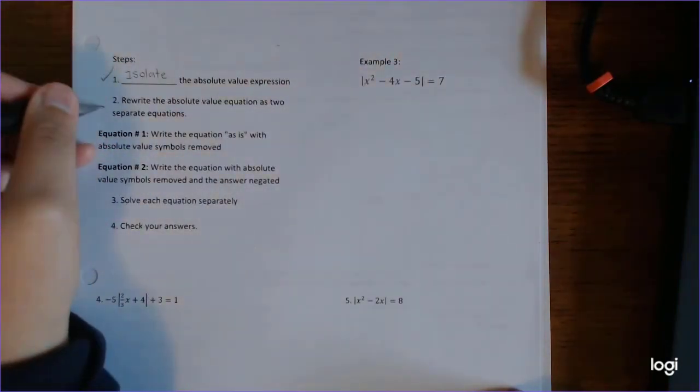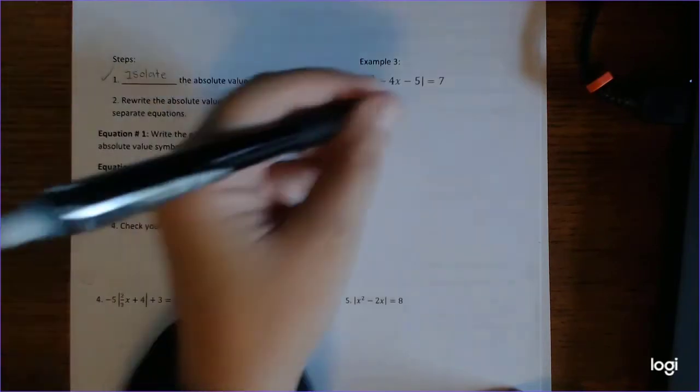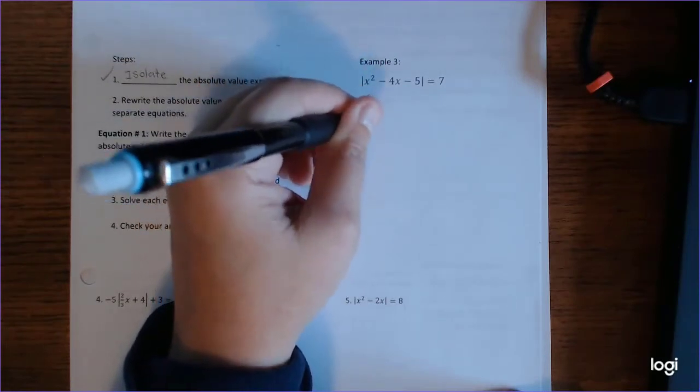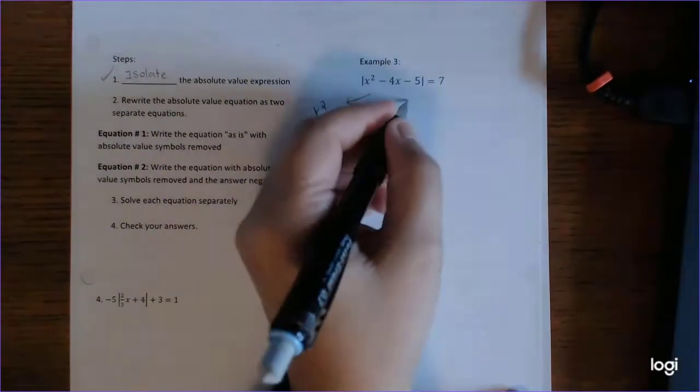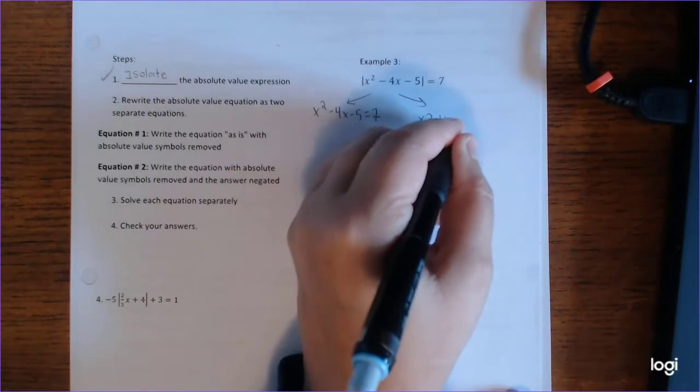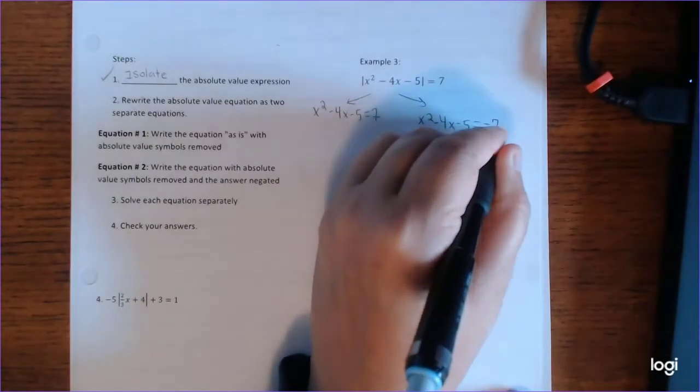Okay. The next step is to rewrite the absolute value as two equations. Equation 1 I call my positive condition, which means you take it out of the absolute value and just set it equal to 7. And the negative condition, you take it out of the absolute value and make it equal to -7.